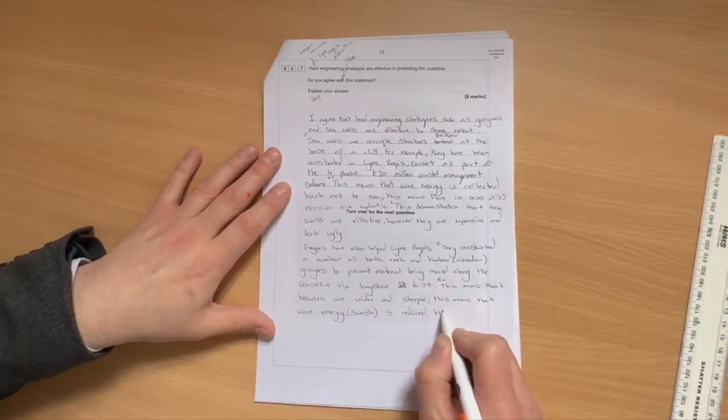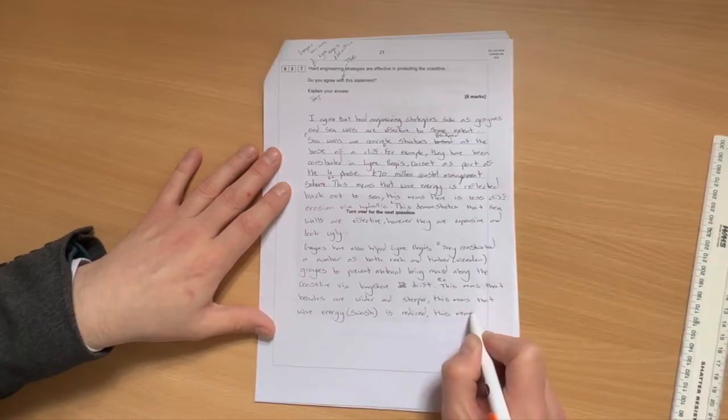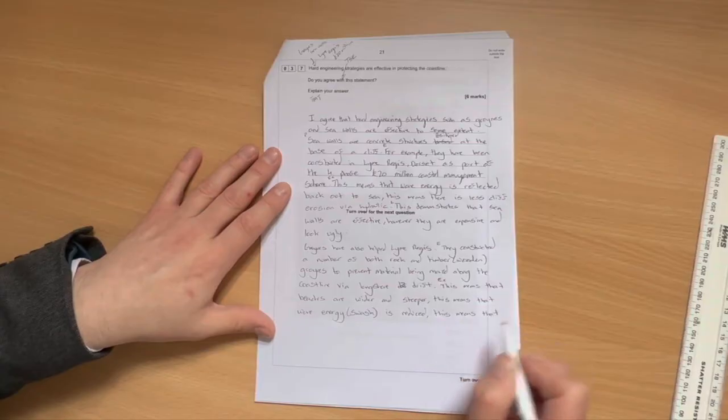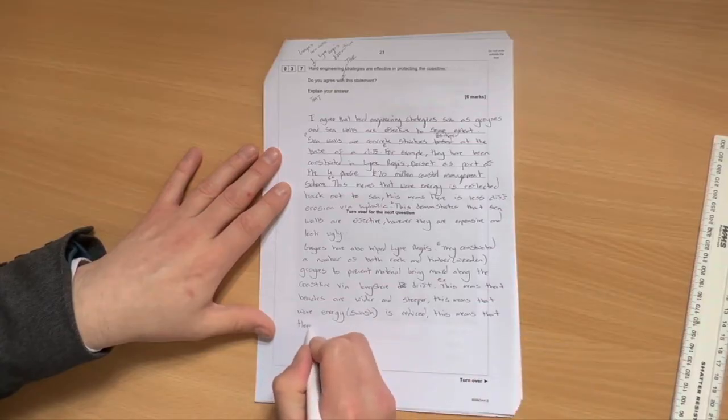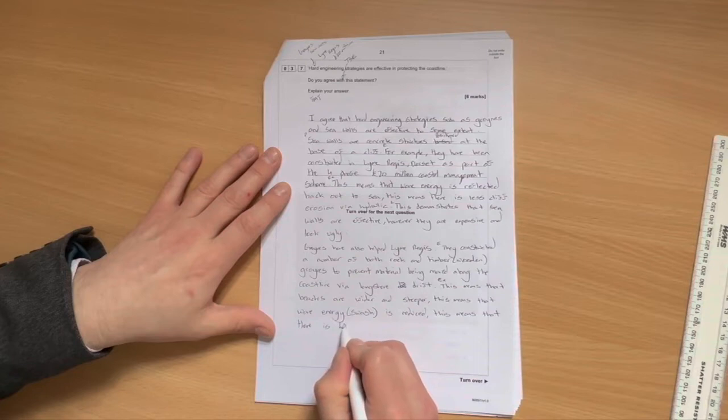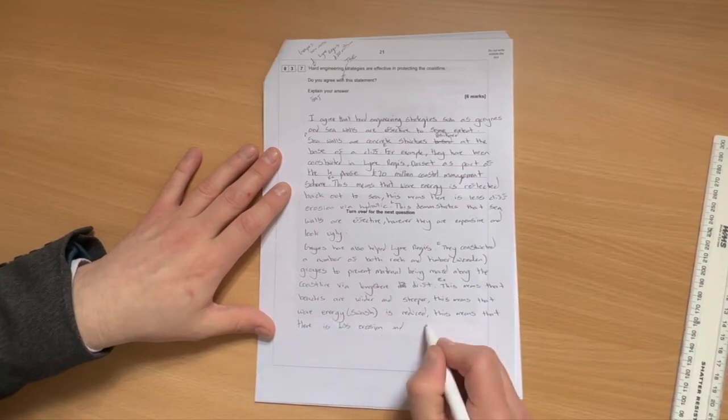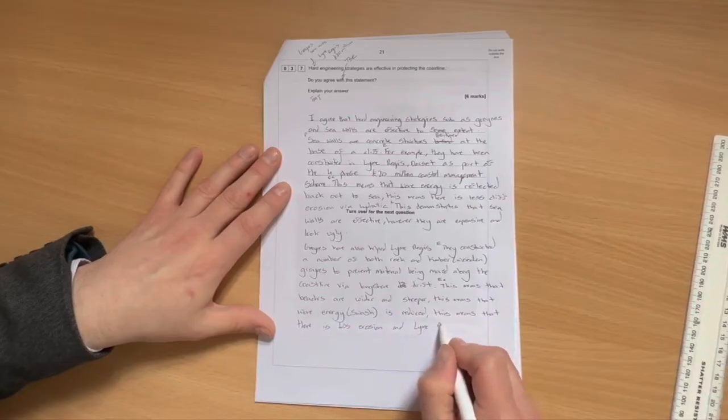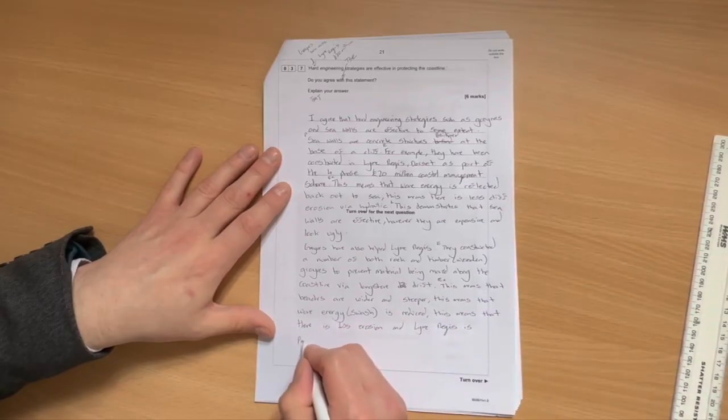This means that there is less erosion and Lyme Regis is protected.